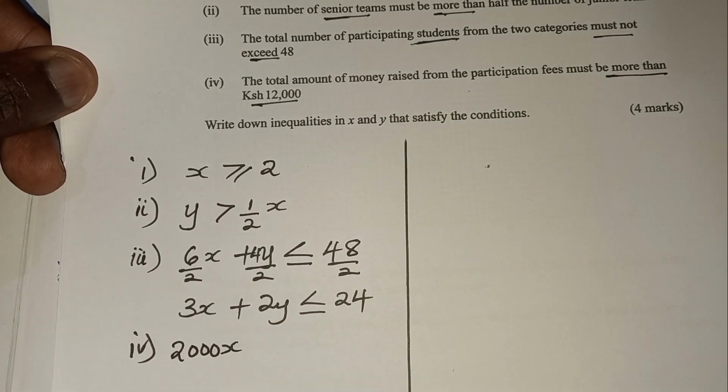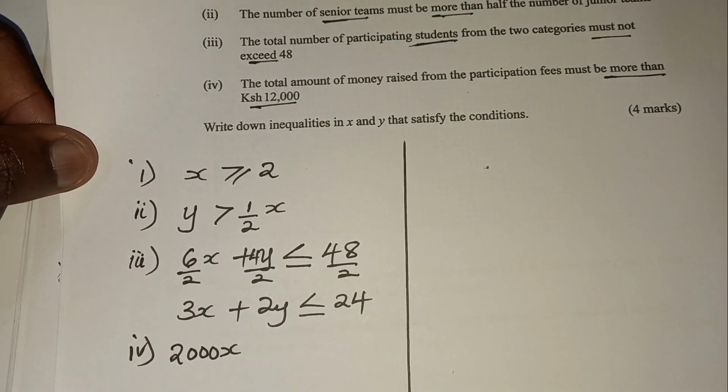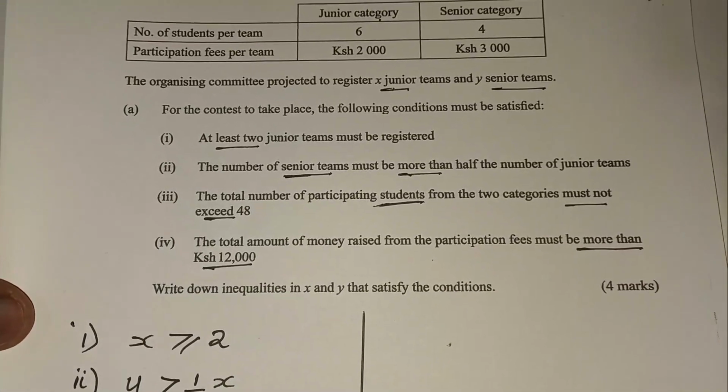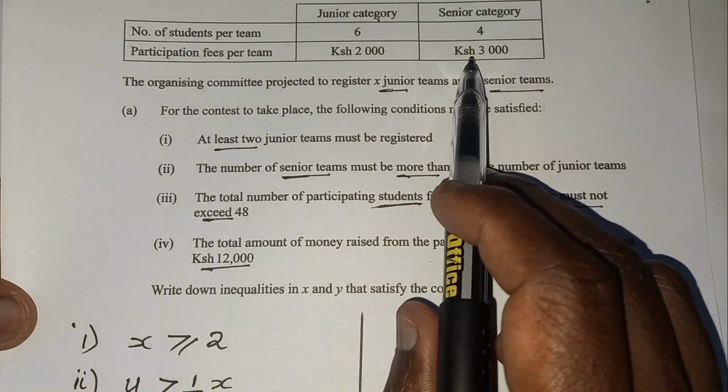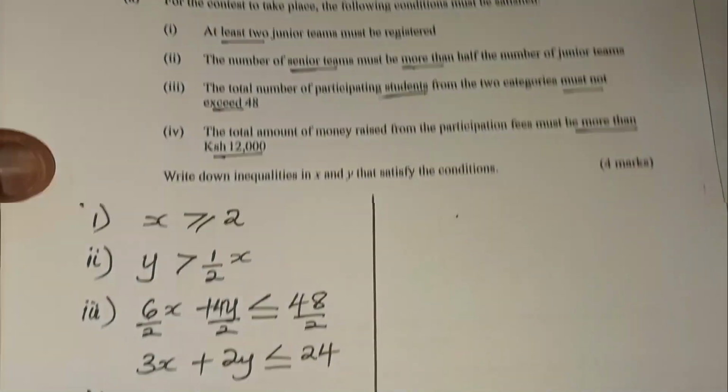So that is the fee for the junior teams. One team should pay 2,000, so X teams, 2,000 times X. Plus, what about the senior category? For the senior category, we have 3,000 per team. There are Y teams, so the total amount of money is 3,000 Y.